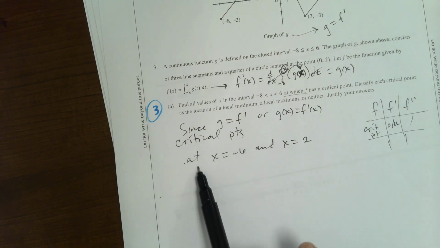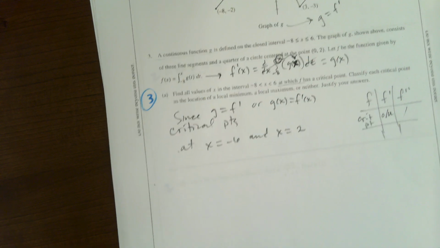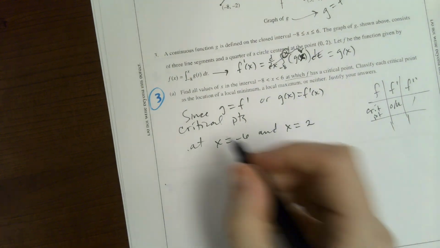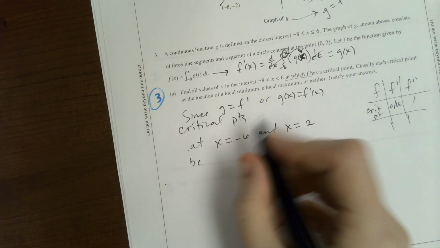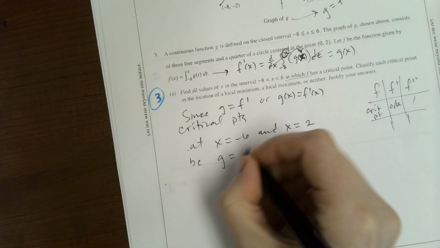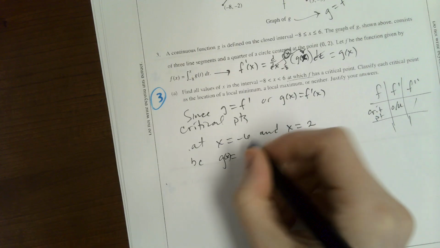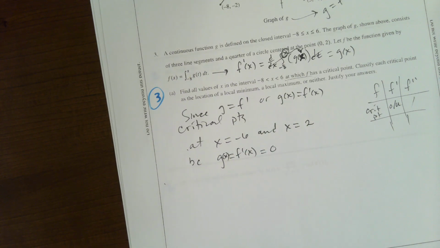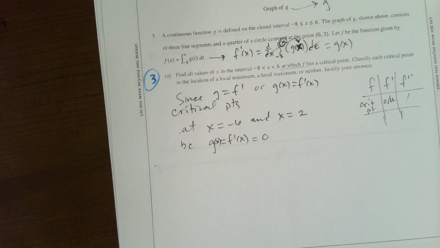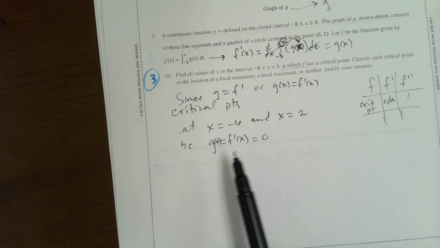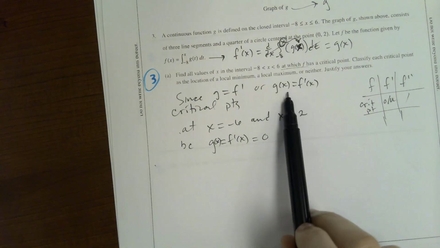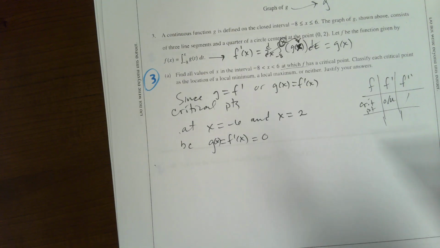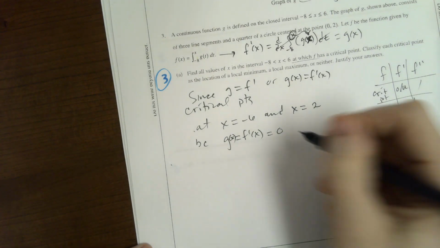So we got critical points there. Critical points at this because g of x, which is equal to f prime of x, is equal to 0 at those points. If you just said g of x, you established they're the same here, so you don't have to do a 3-part equation like I did, but that's good.